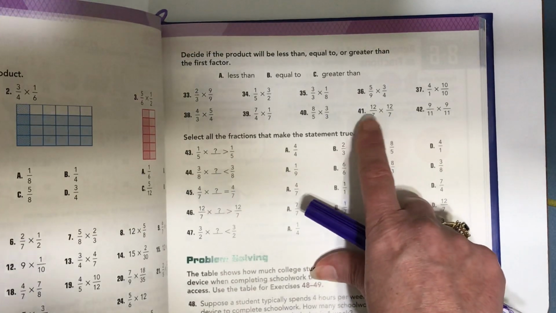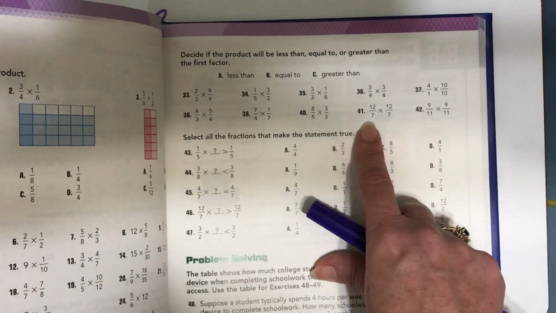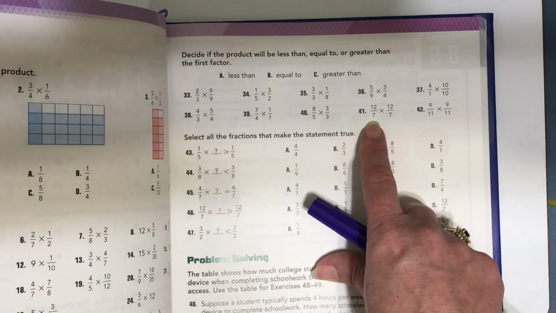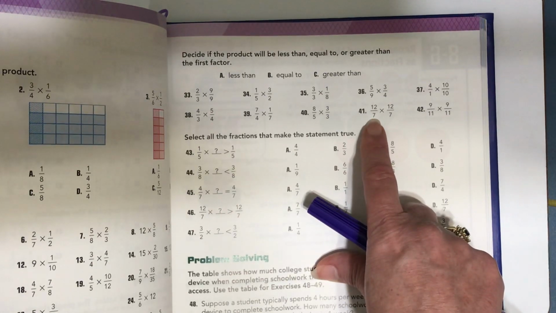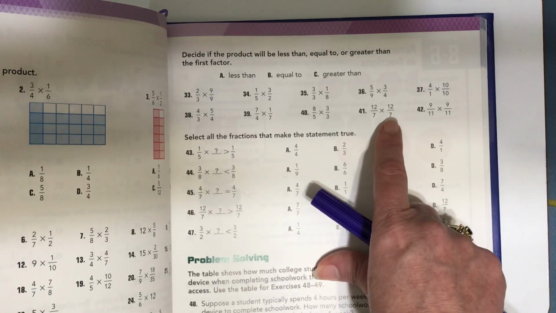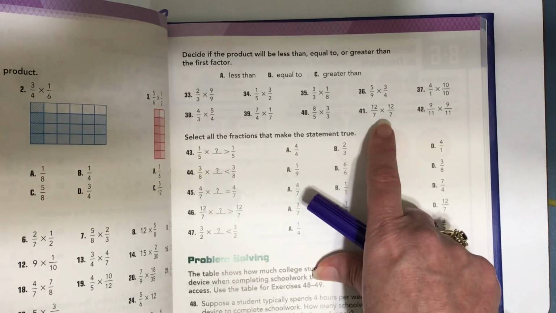What I want to know is not the product, but whether the product will be more than 12/7 or less than 12/7. It will be more, greater than, because I am multiplying by a number greater than 1. So I would put greater than.